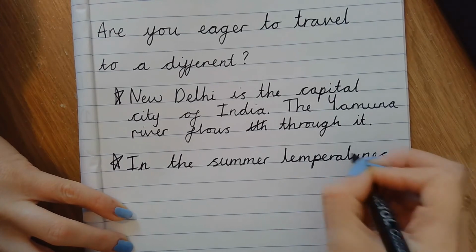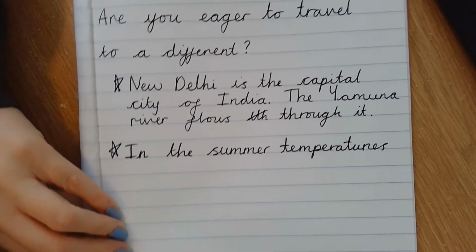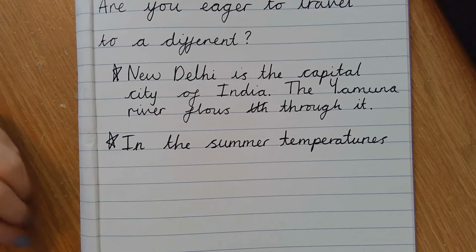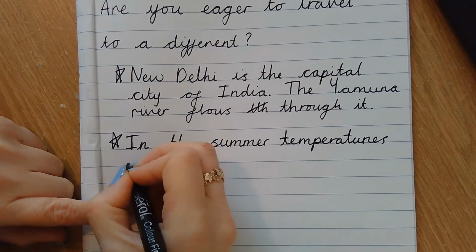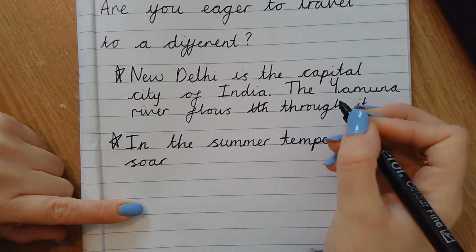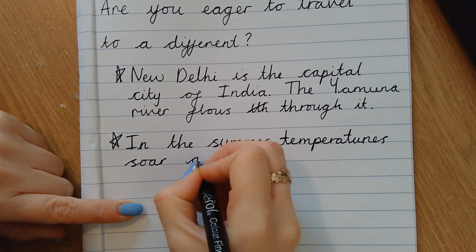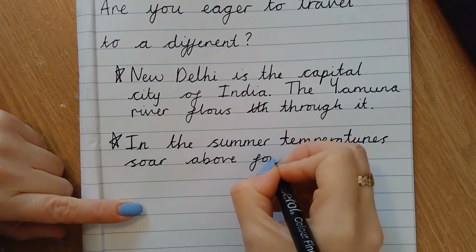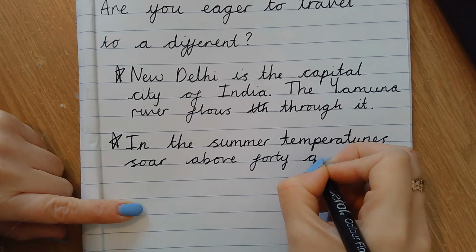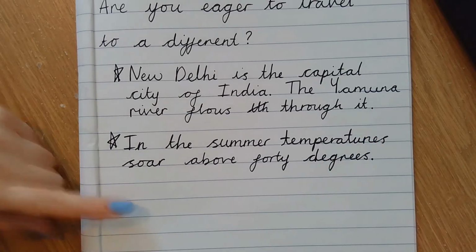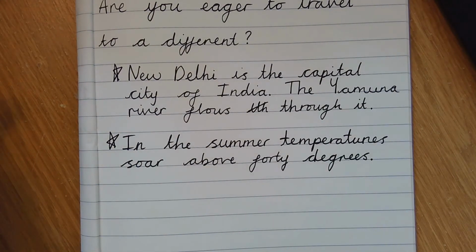Now I'm really trying to grab a tourist's attention here, so I might want to say a different word instead of rise. I might want to say they soar or they fly high. So in the summer, temperatures soar. Another word for going really high. Above 40 degrees. Fantastic, that's my second sentence. I just have 2 more to go.